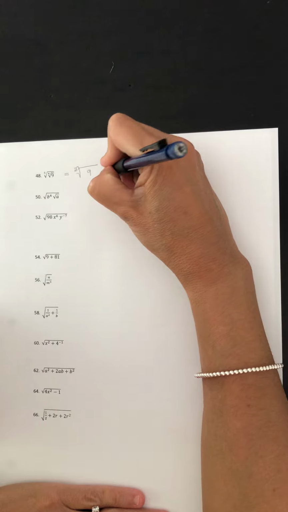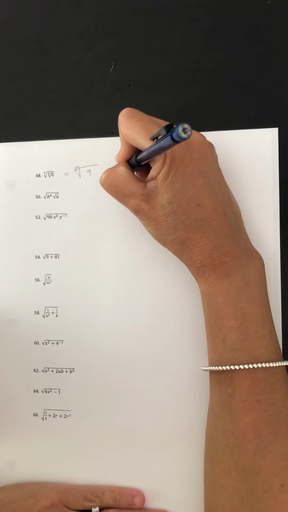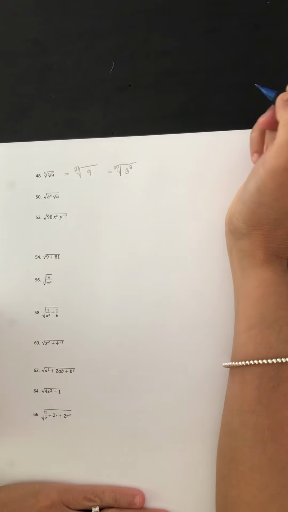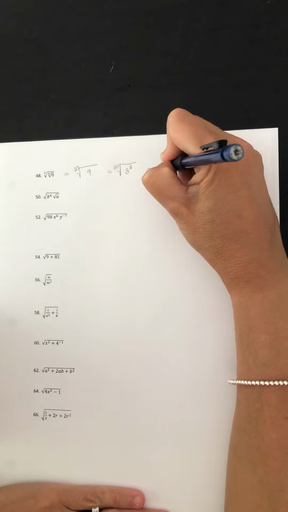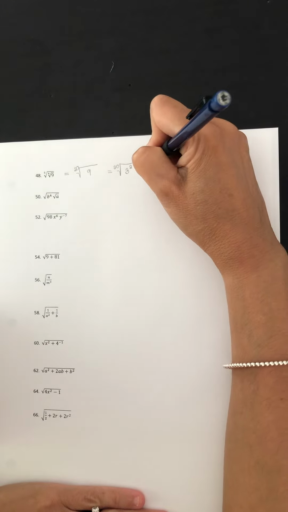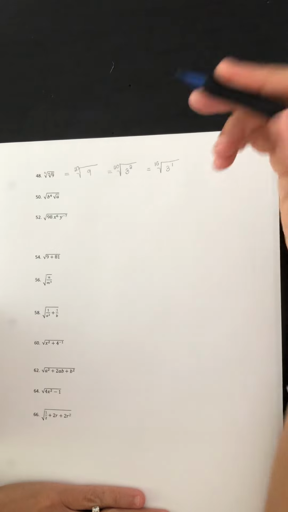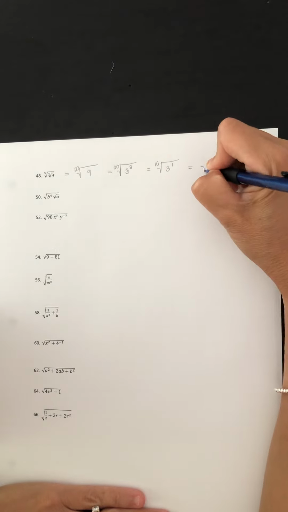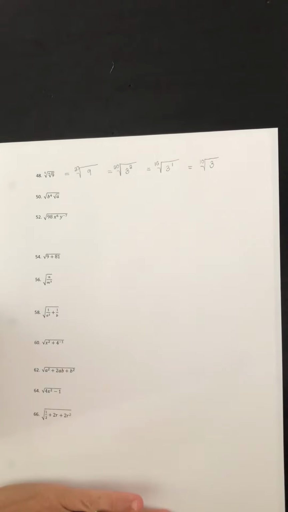Okay, now 9, however, is 3 squared. So this allows us to divide both of these numbers by 2. So we end up with the 10th root of 3 as our answer.